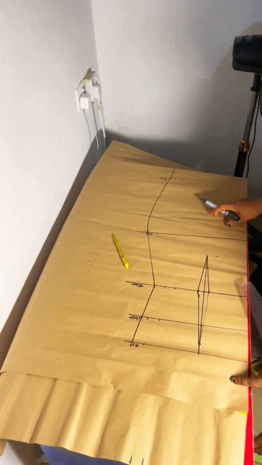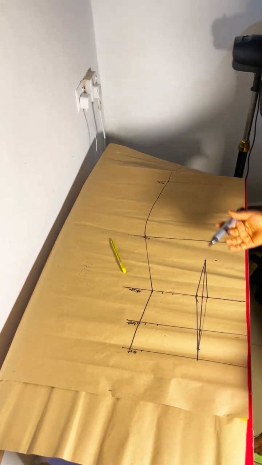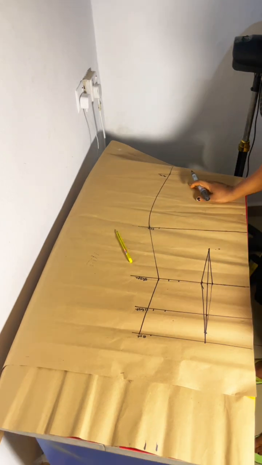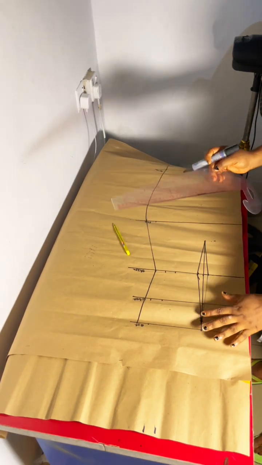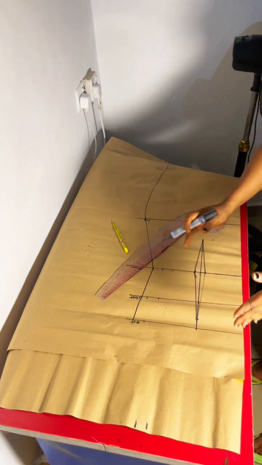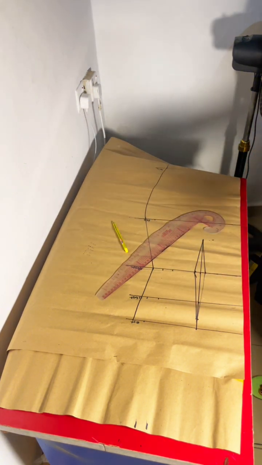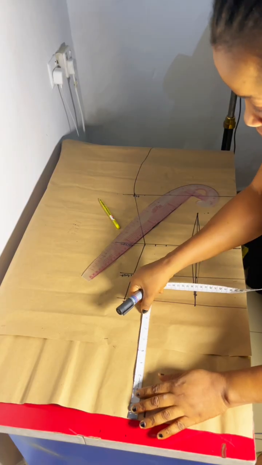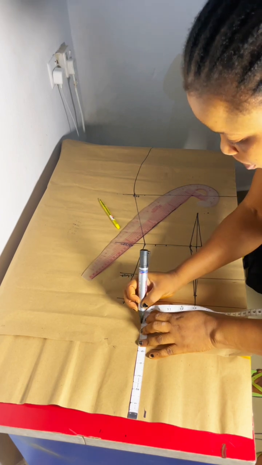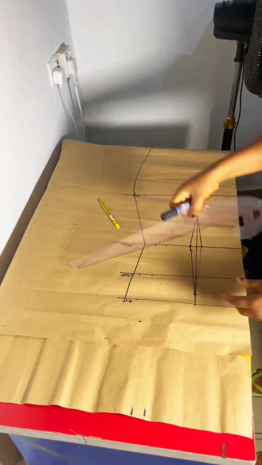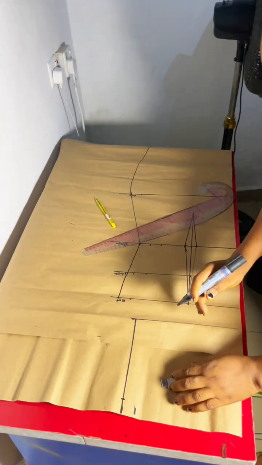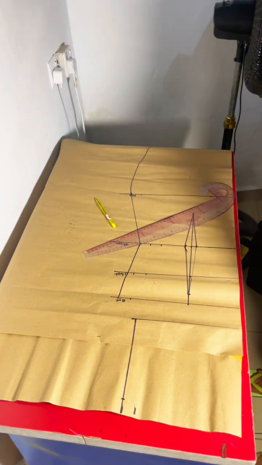So this is it. Now, since we are done with our darts, we move to the top, which is the Queen Anne neckline and the armhole. To get my armhole here, 7.5, which is my chest line. That's the slope.